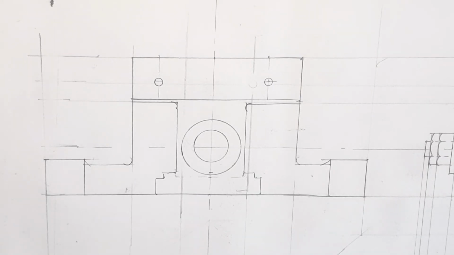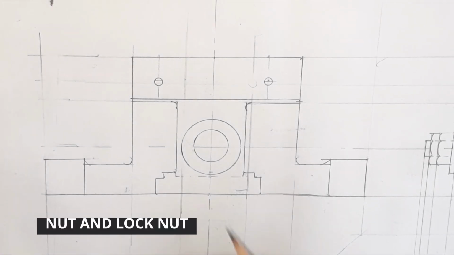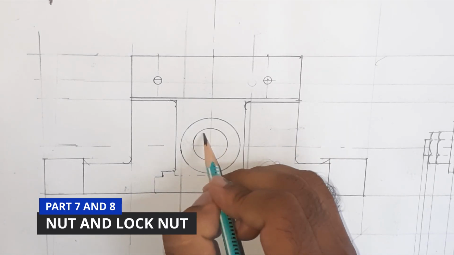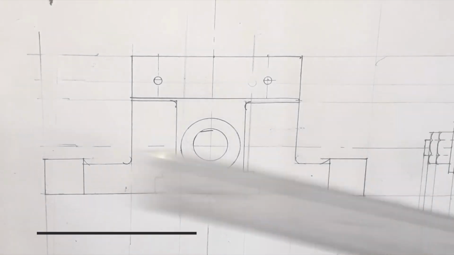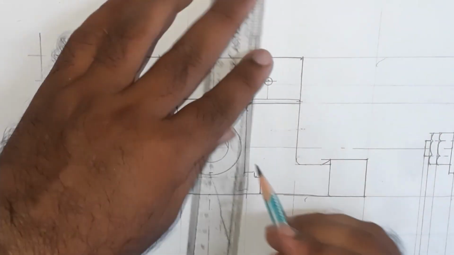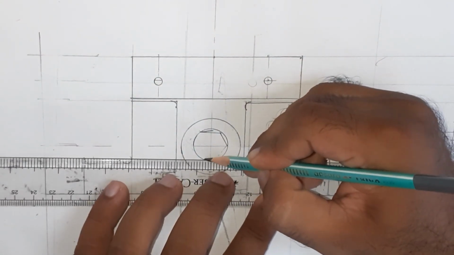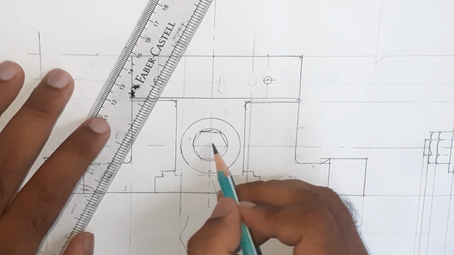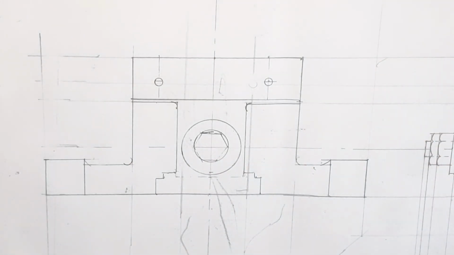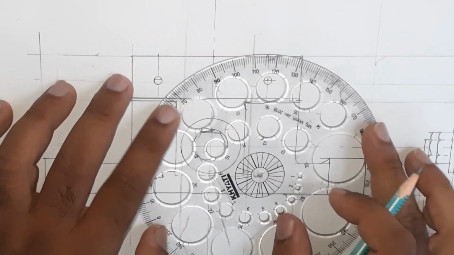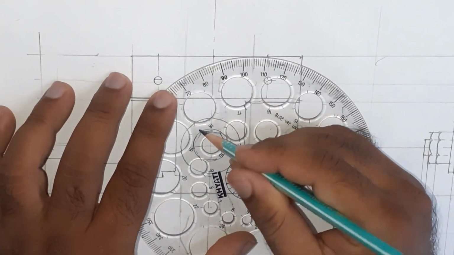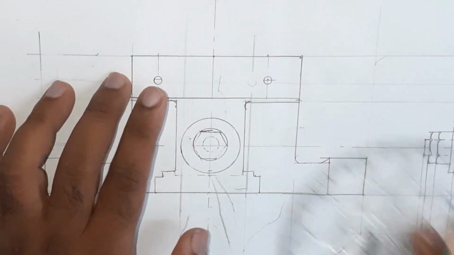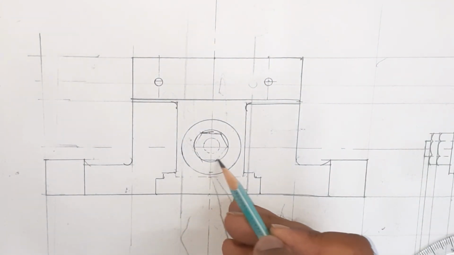Next is part number 7 and 8, that is nut and lock nut in the side view, okay. So we can draw this nut and lock nut in the side view like this. So this represents the nut and lock nut, and inside there is a rod of diameter equal to 10 mm, okay. So this is the 10 mm diameter circle, okay. So we can show this in the dotted line, okay. So now this is the nut and the lock nut.